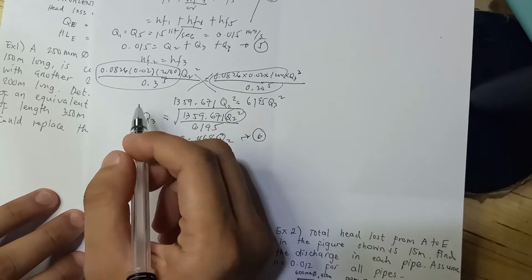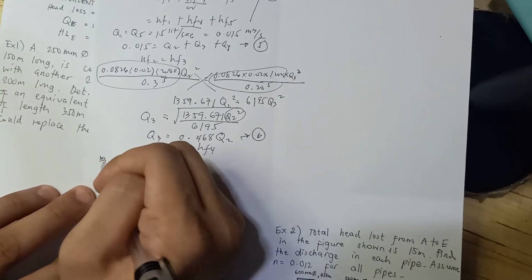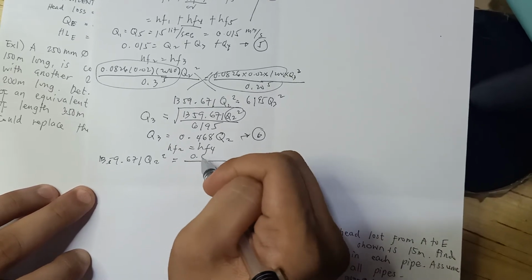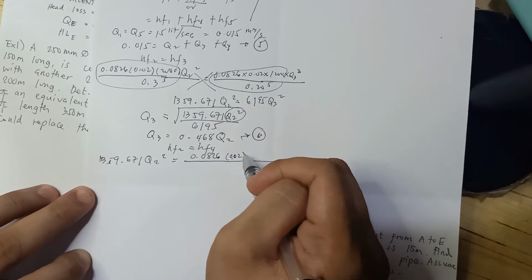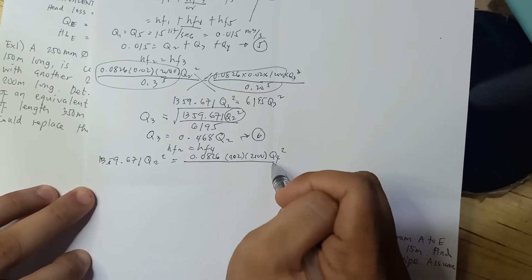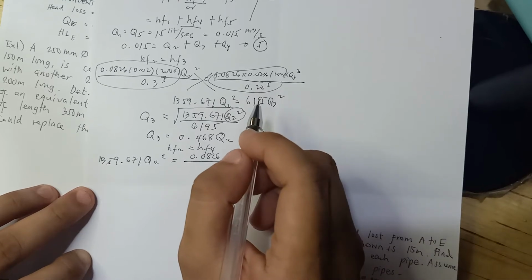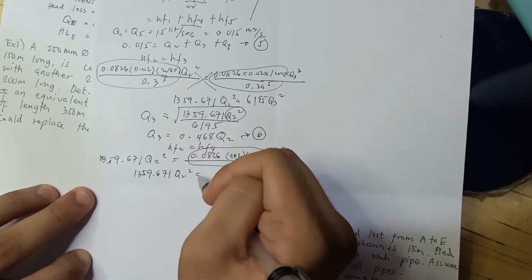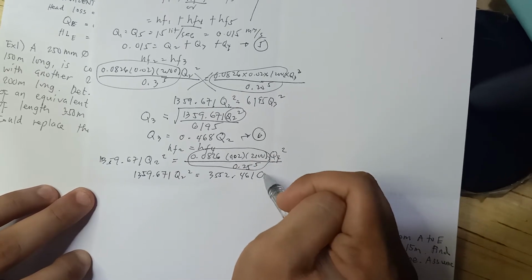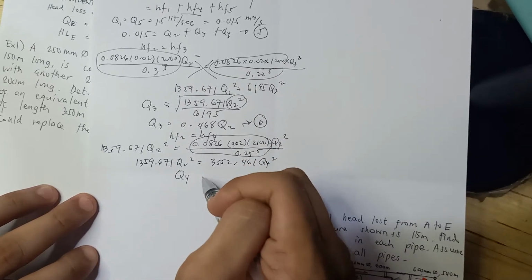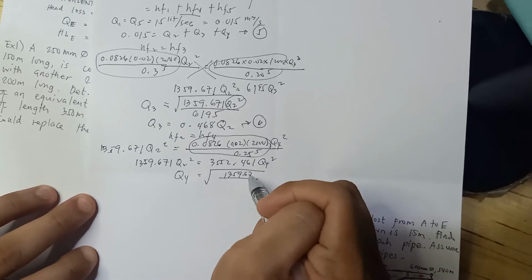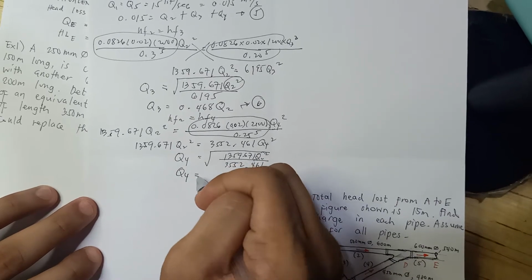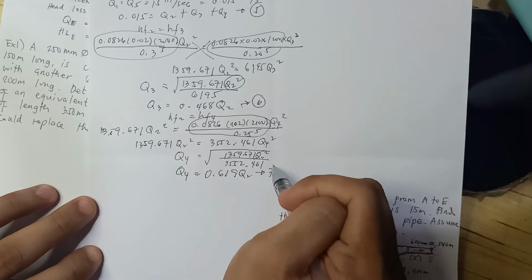HF2 equals HF4. So the value of HF2 is 1359.671 Q sub 2 squared equals 0.0826 times 0.02 times 2100 Q sub 4 to the power of 2 all over 0.25 to the power 5. Let's reduce. So 1359.671 Q sub 2 squared equals 3552.461 Q sub 4 squared. Q sub 4 equals the square root of 1359.671 Q sub 2 squared all over 3552.461, or Q sub 4 equals 0.619 Q sub 2. So this is the 7th equation.